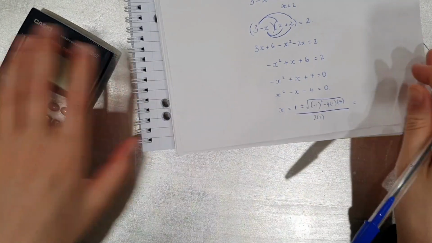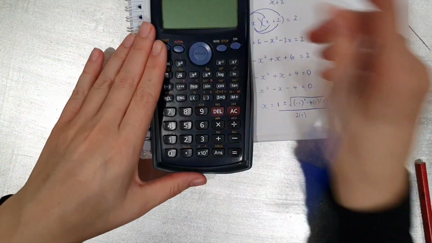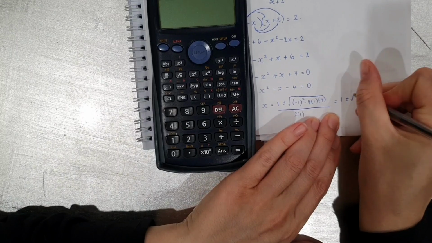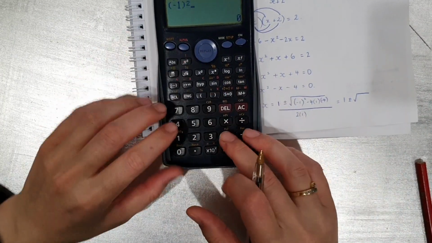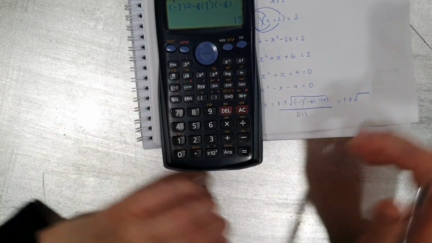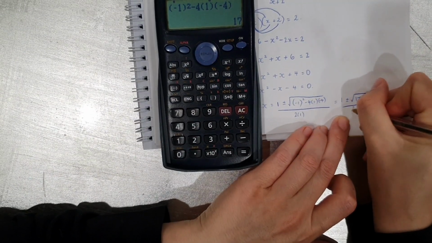And that'll simplify to give us 1 plus or minus square root of, we're looking at -1 squared minus 4 by 1 by -4, which is 17, over 2.